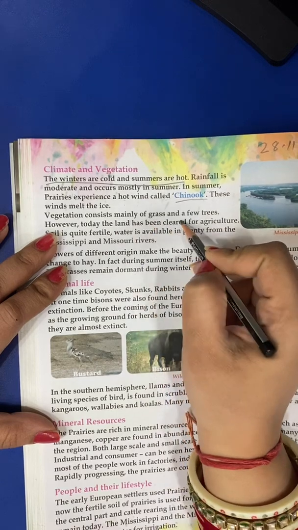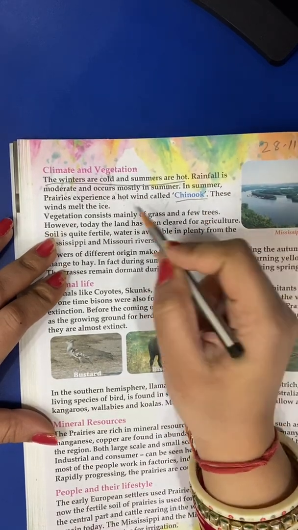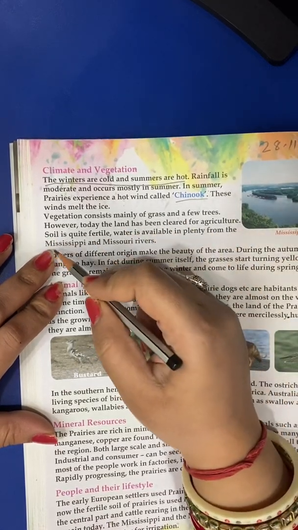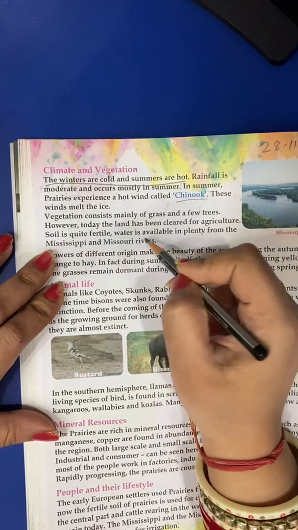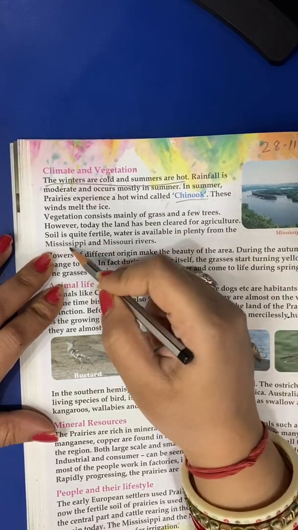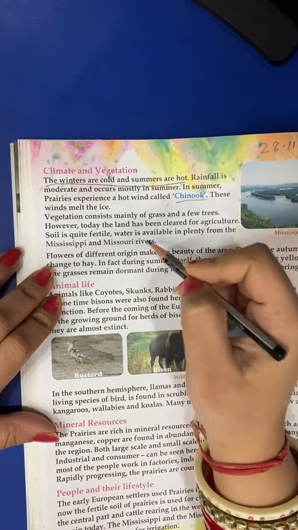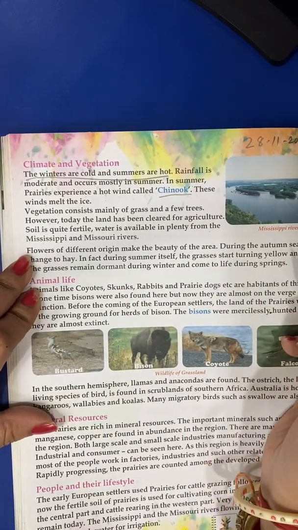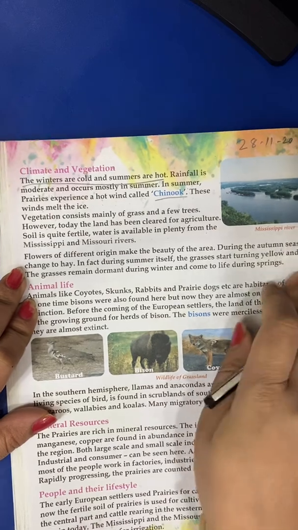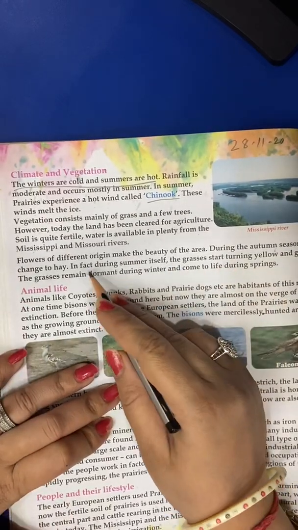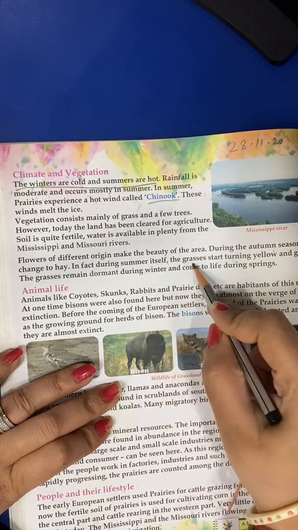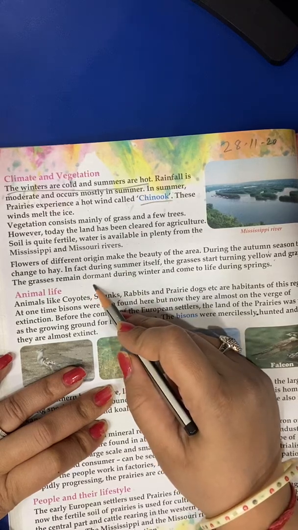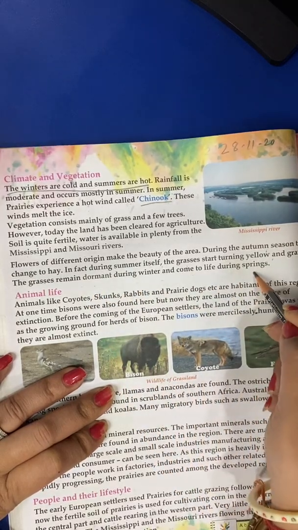Vegetation consists mainly of grass and few trees. However, today the land has been cleared for agriculture. Soil is quite fertile. Water is available in plenty from the Mississippi and Missouri rivers. Flowers of different origin make the beauty of the areas. During the autumn season, they change to hay. In fact, during summer itself, the grasses start turning yellow and grey. The grasses remain dormant during winter and come to life during spring.